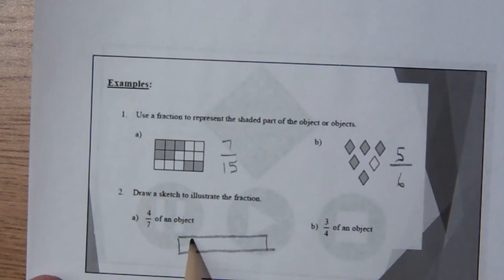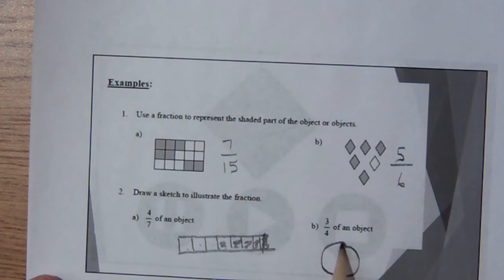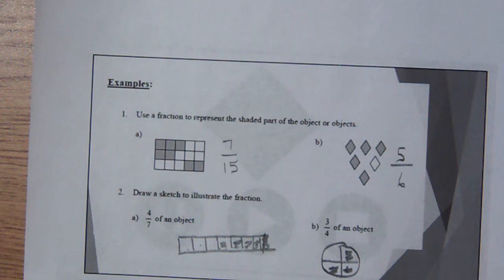So what we can do is make 7 pieces: 1, 2, 3, 4, 5, 6, and 7. And we're going to shade 4 of them, so I'm going to shade these 4. Let's see, 1, 2, 3, 4, 5, 6, 7. I shouldn't have had that one there at all. And then shading 4 pieces of this would be this one, this one, this one, and this one, leaving 3 unshaded. 3/4 of an object could be done a different way. If I had a circle and I cut things into equal pieces, then I could shade that one, and shade that one, and that would be 3/4 of the pizza.